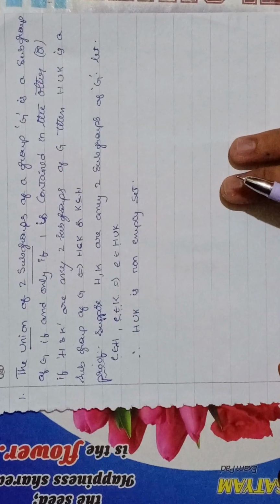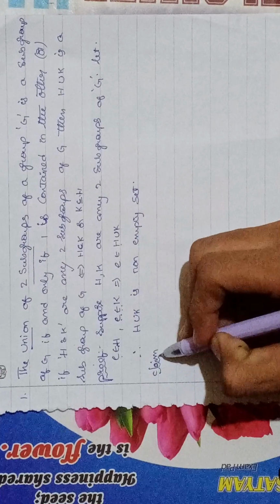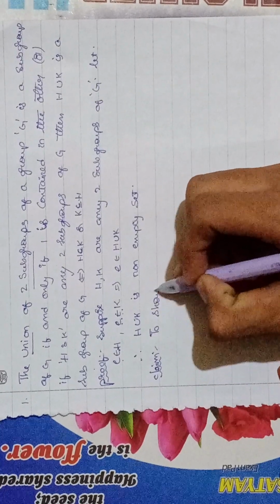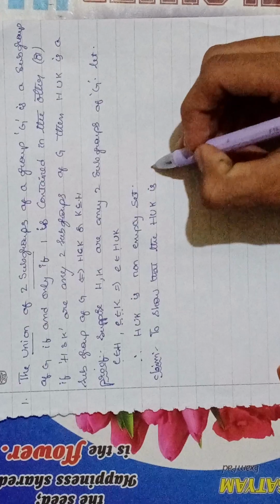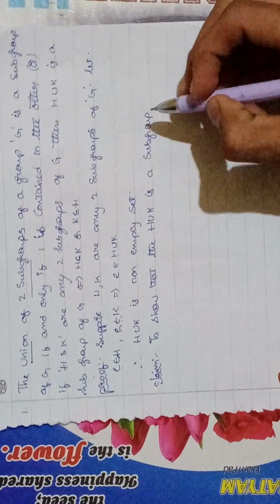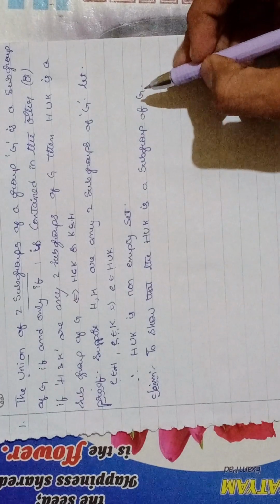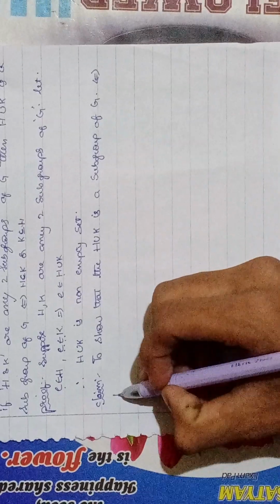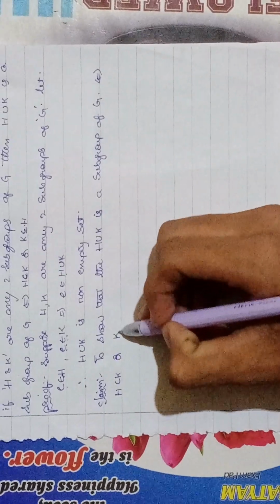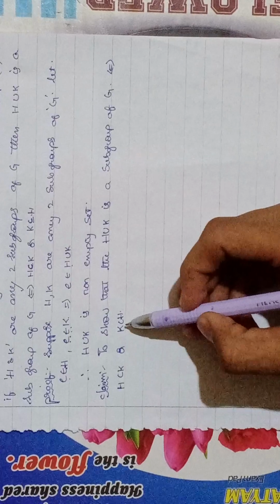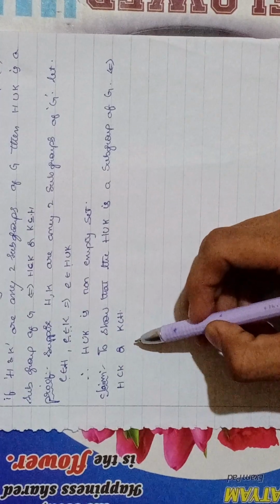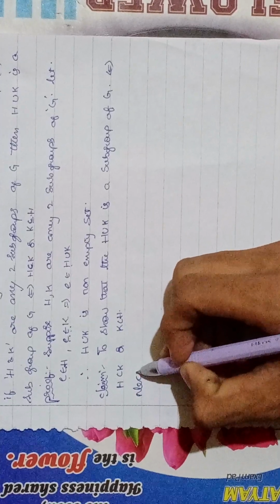Claim: to show that H union K is a subgroup of G if and only if H is a subset of K or K is a subset of H. First we can see to show that H union K is a subgroup of G if and only if H subset K or K subset H. We can prove this statement. First we take the necessary part.